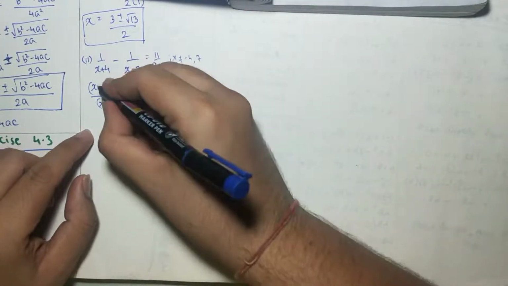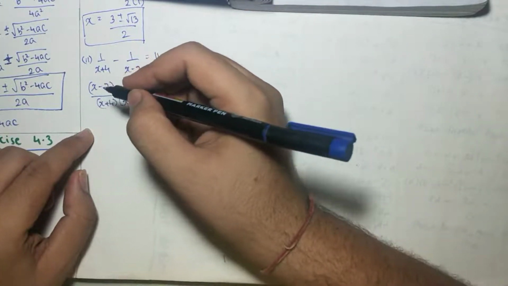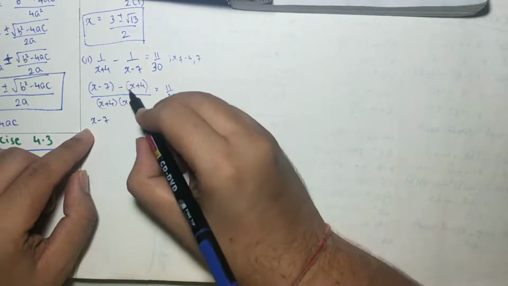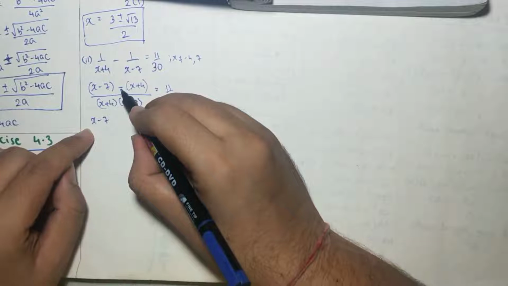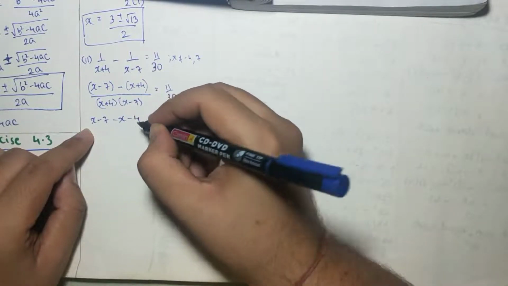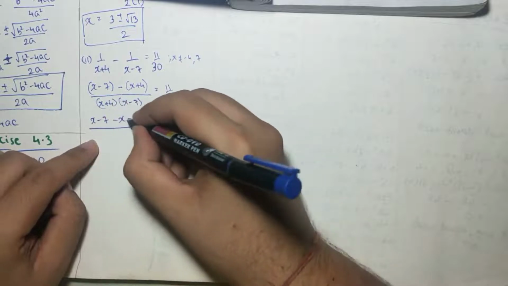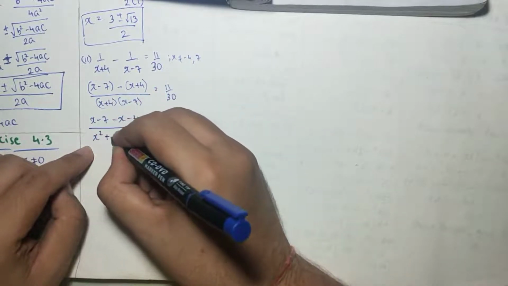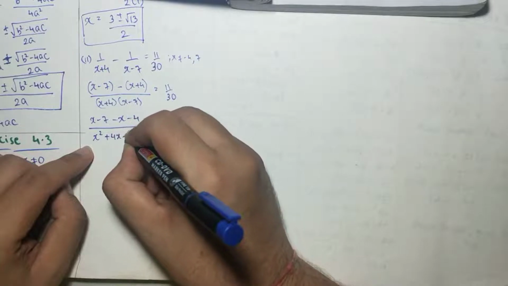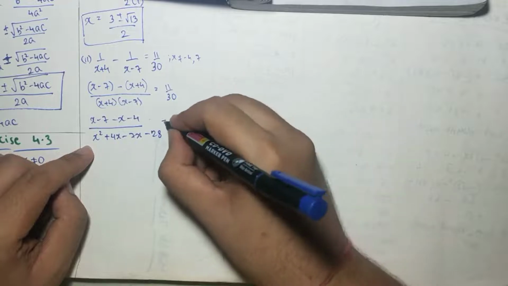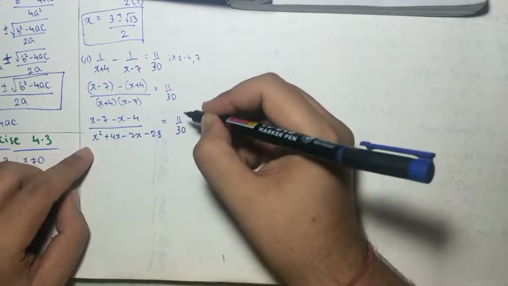In the numerator, the first bracket, if I open the first bracket, nothing will happen because it will remain x minus 7. But if I open the second bracket, due to this minus sign, the sign will change. It will be minus x minus 4 whole upon, these two brackets are to be multiplied: x square plus 4x minus 7x minus 28, that is equal to 11 by 30.